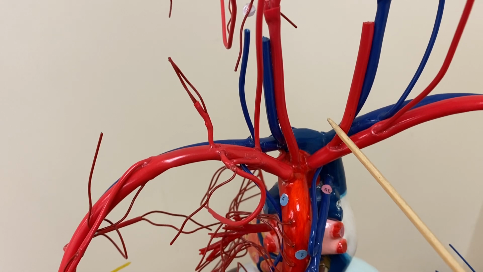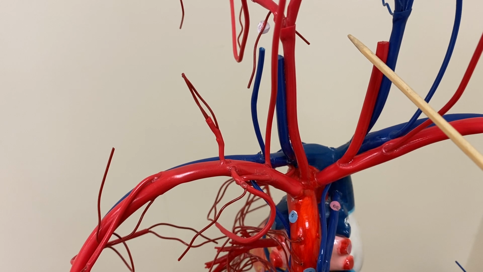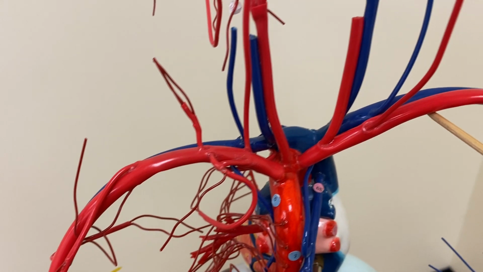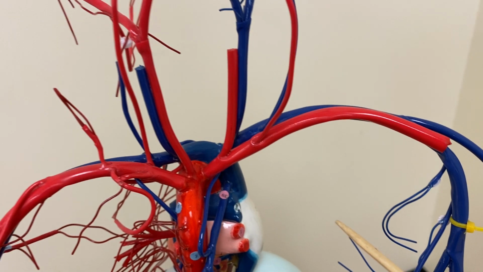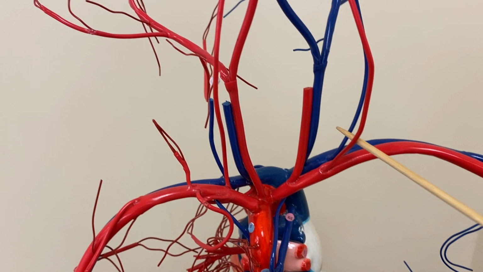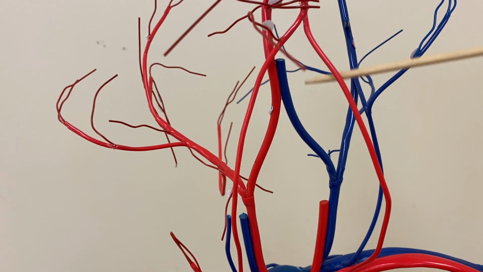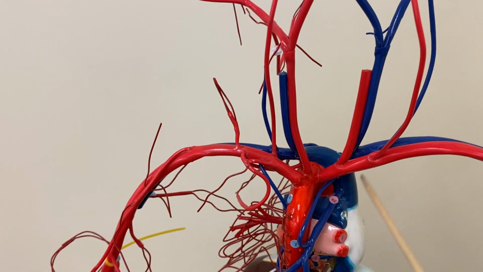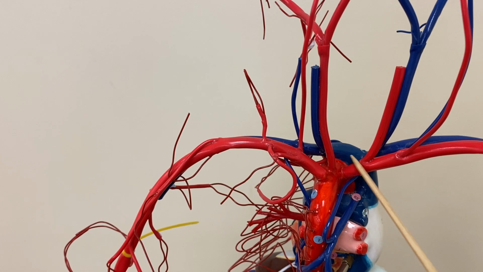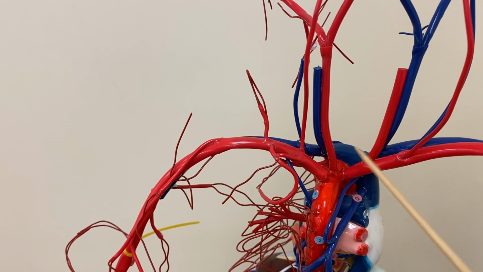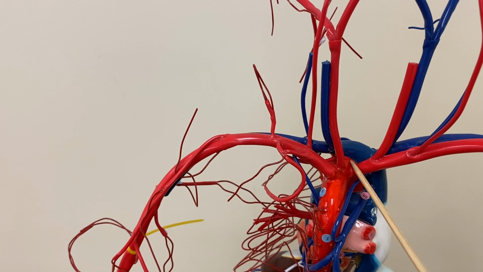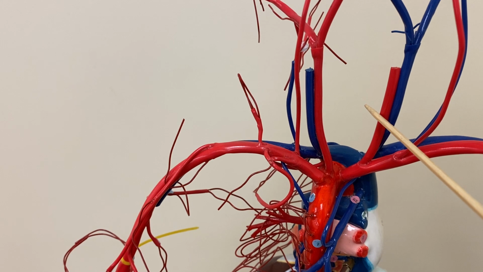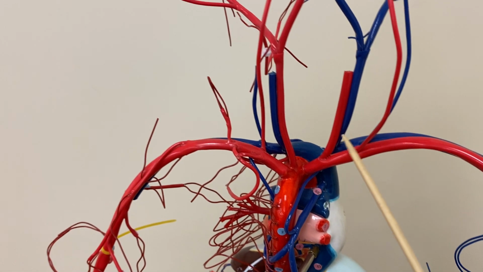It splits into the right common carotid artery, which goes up the right side of the neck to help feed your brain, and the right subclavian artery. And the first branch off the subclavian will be the right vertebral artery, and these run up through the vertebrae. So this is the first branch off of the aortic arch. It's the subclavian, this one's the subclavian. It's the brachiocephalic artery from here until it splits. And then it gets two new names, right common carotid artery, right subclavian artery.